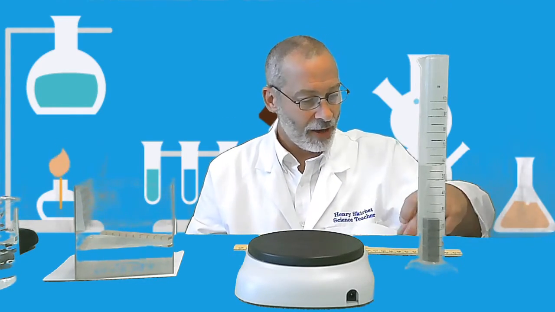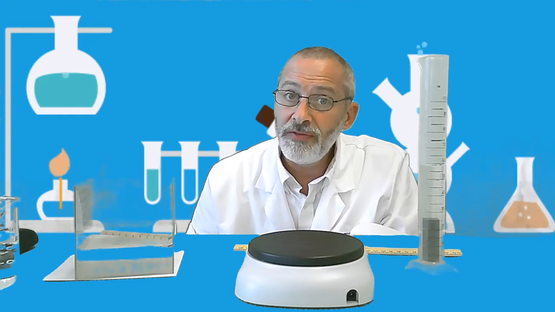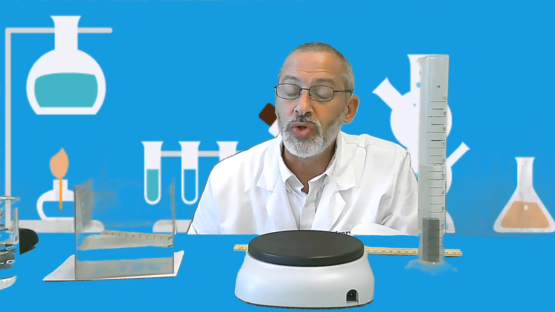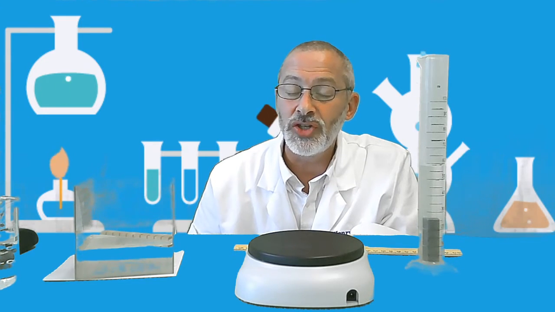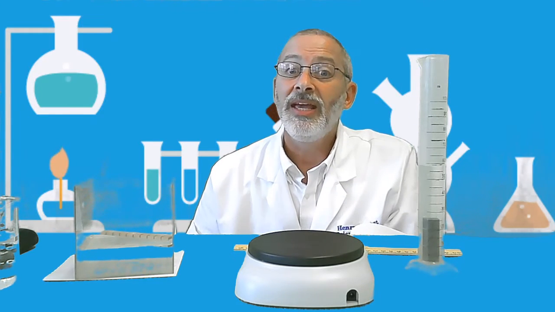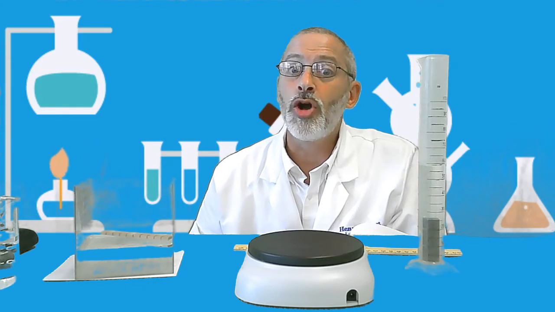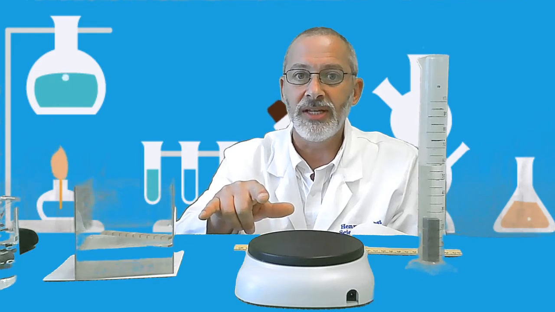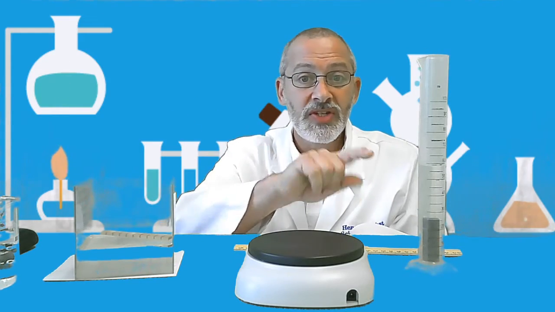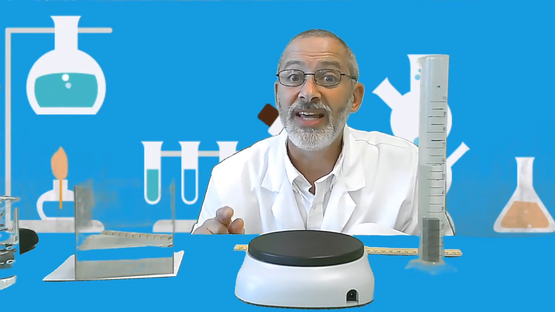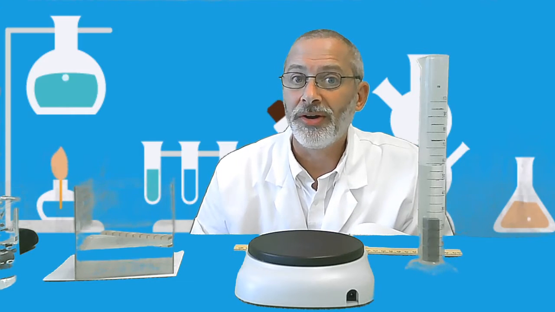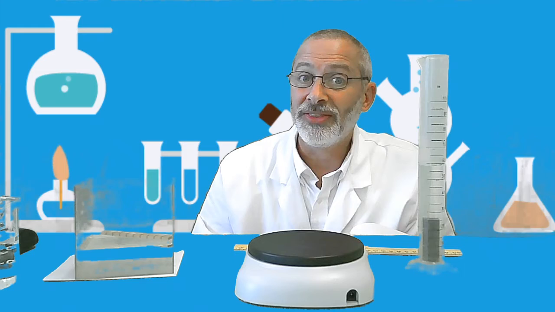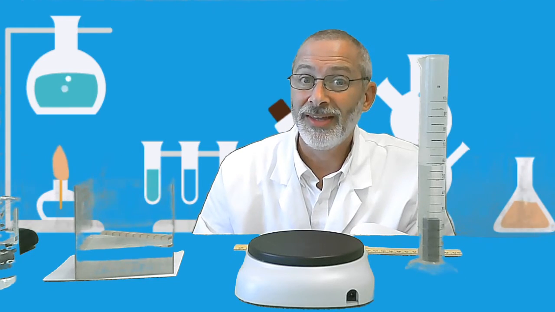I would like you to record all of the information and pay particular attention to the densities of these two objects and see if there is a relationship between their densities, whether they float or sink, and what the density of water actually is. We'll talk about that when you're all done.